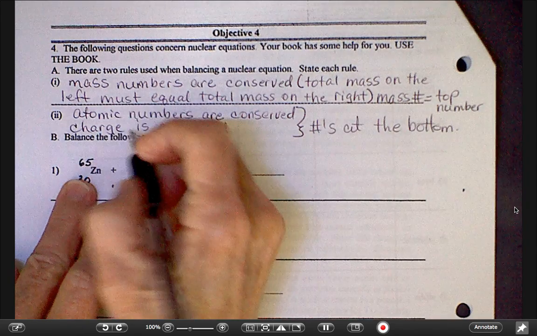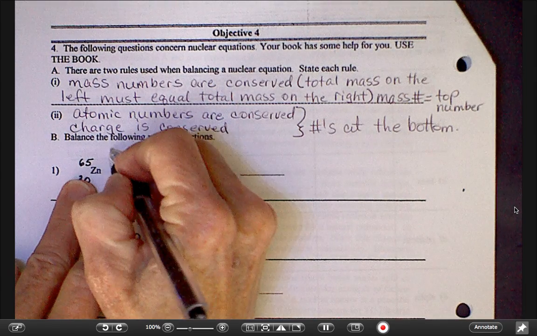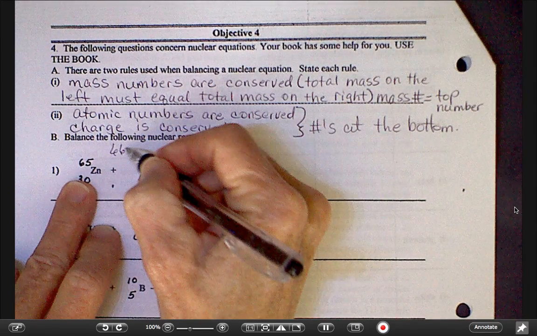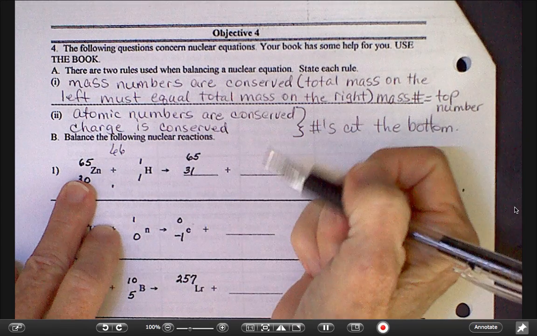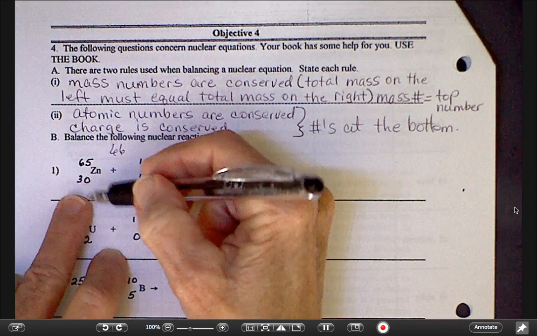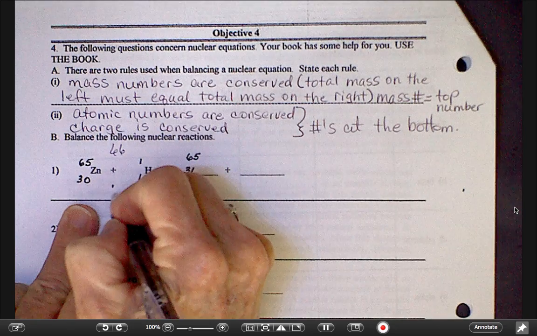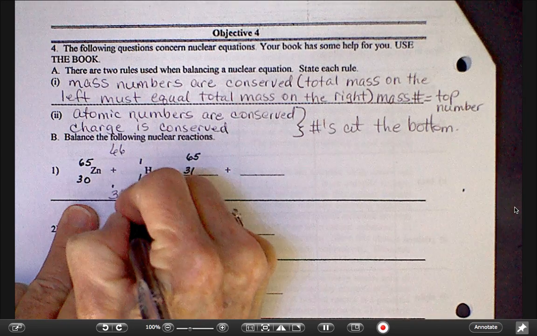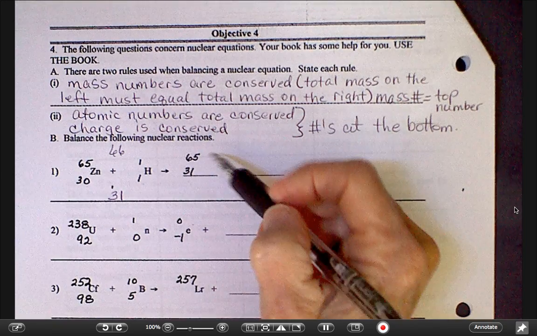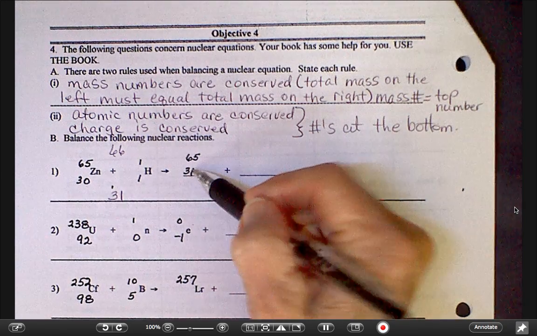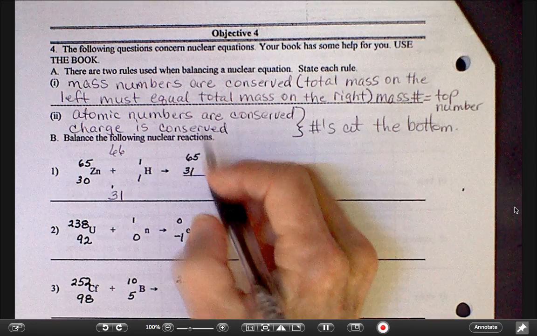What's my total? 66. Now, you don't have to write this. I do when I'm teaching it to make you get it in your head. Okay? 30 plus 1 is a total of what? 31. All right. Simple enough.